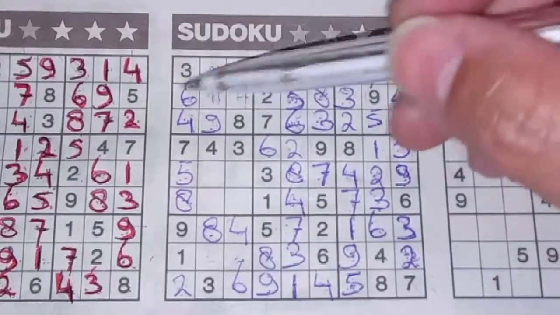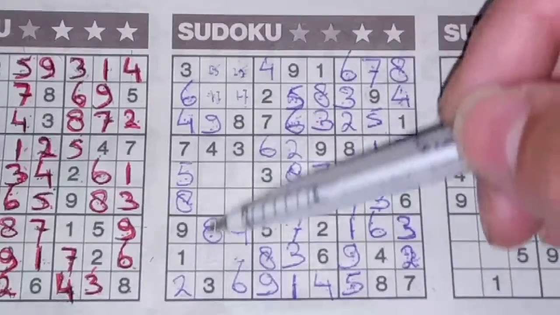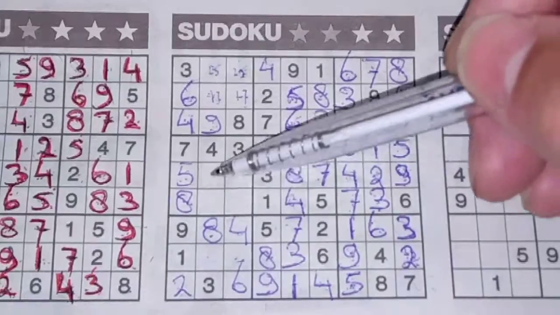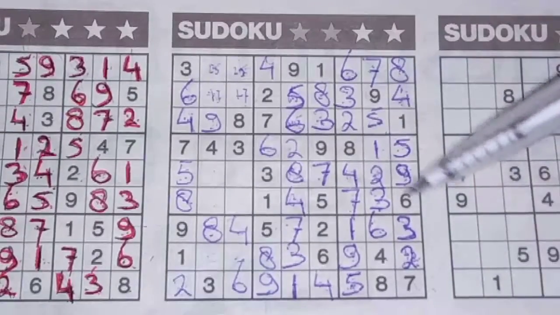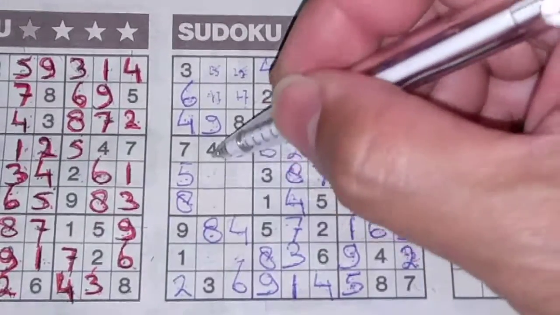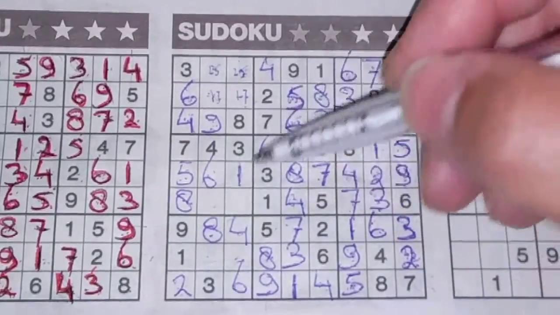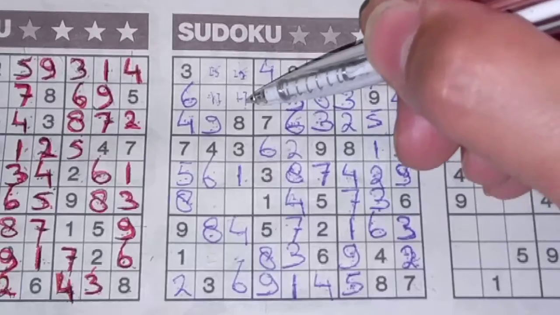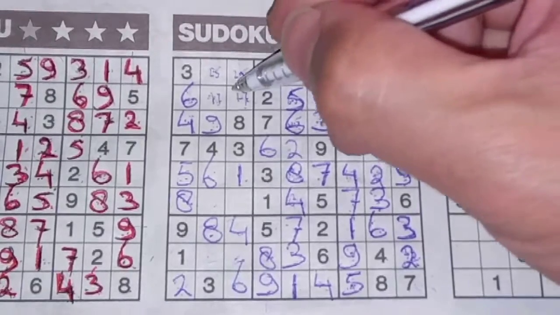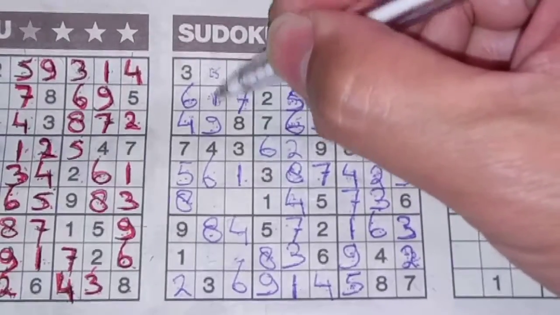6 in this column, 6 in the first column, so the second column. Only 2 places for the 6 should be here or there, but I see here 6. No 6 there, 6 should be here. 1 number left in this row for the number 1. Now I have a 1 here. So this cannot be a 1 anymore. This should be a 7. And this should be the 1.